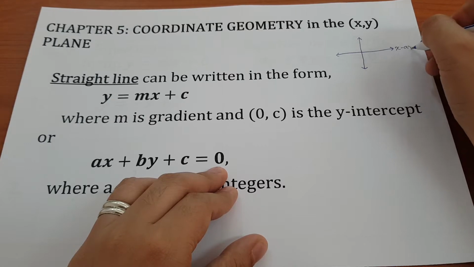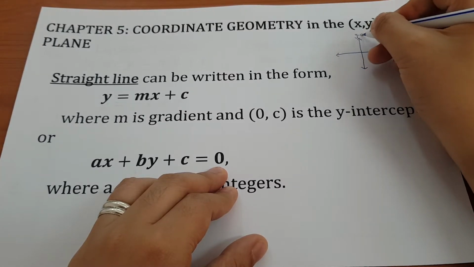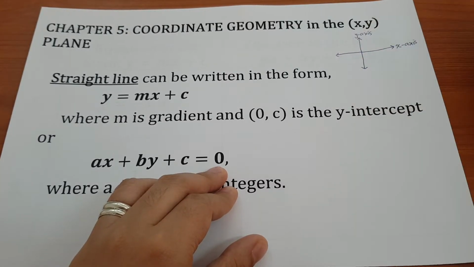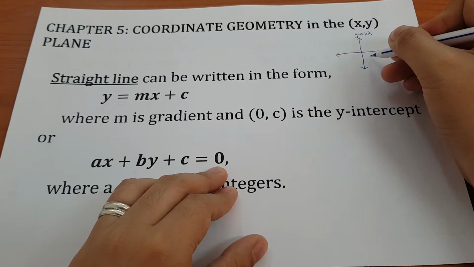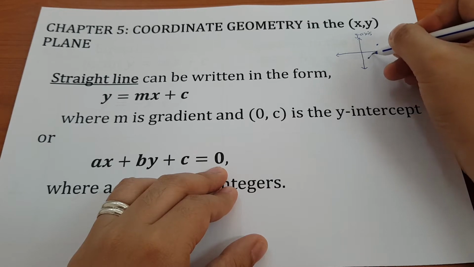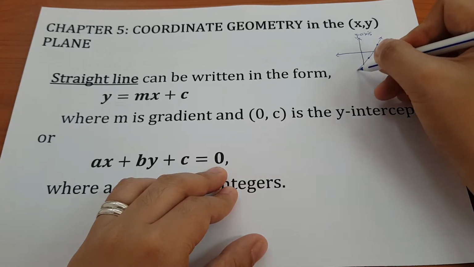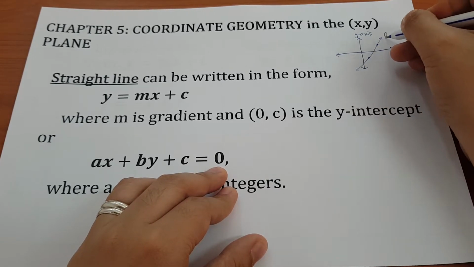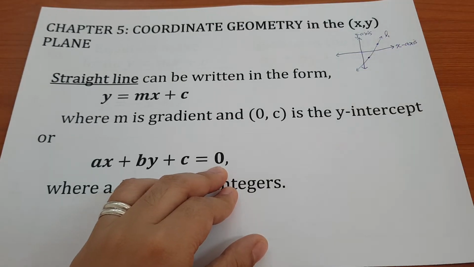This is your x-axis and this is your y-axis. Remember, to graph a line, you need 2 points; connect those 2 points and that gives you a line.